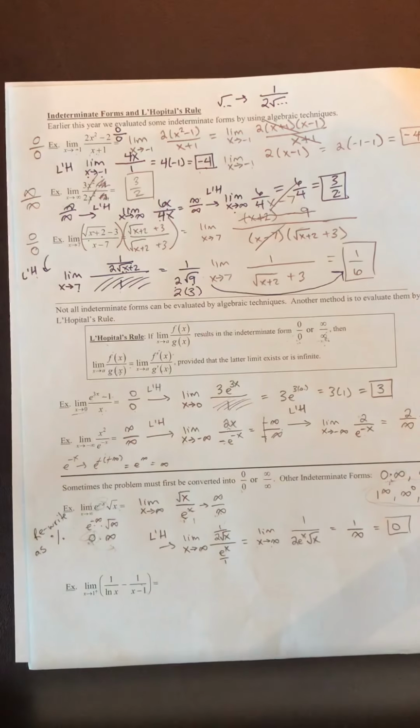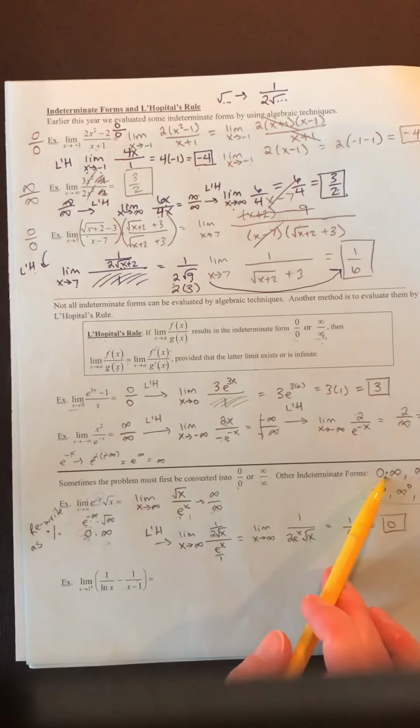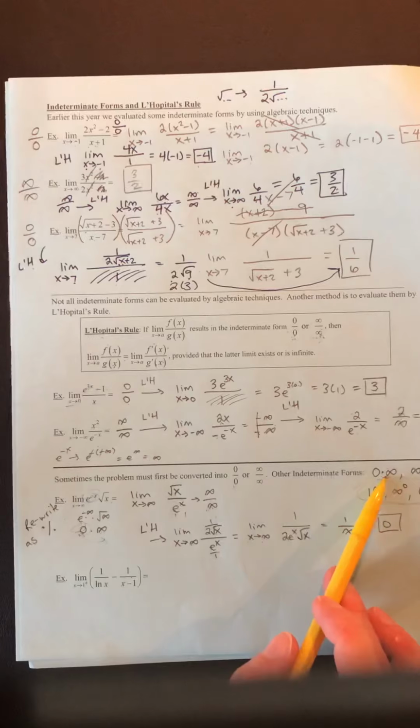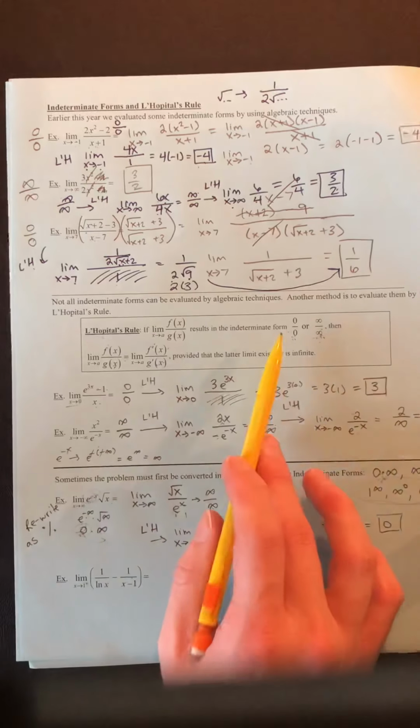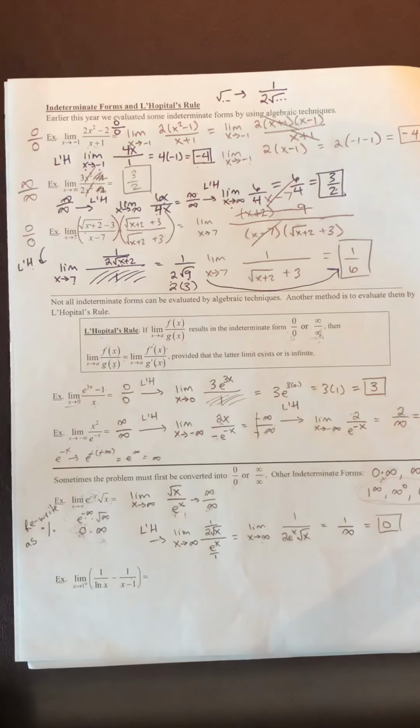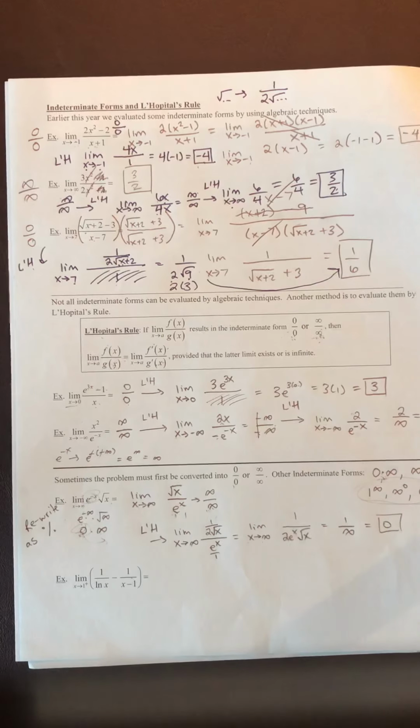All right, so that one, if you have this weirder indeterminate form, if you have the multiplication, the strategy is to rewrite it as division, and then it's going to work. Last one, and then we're done.